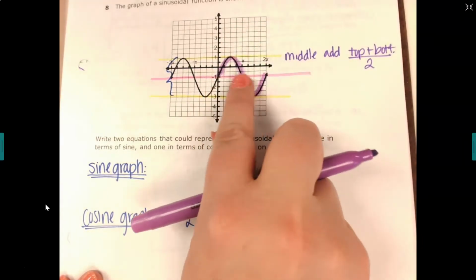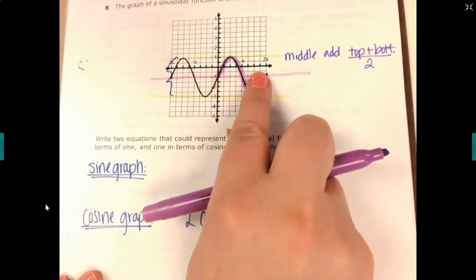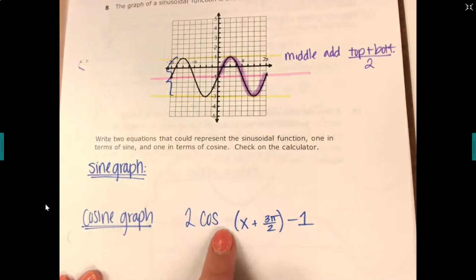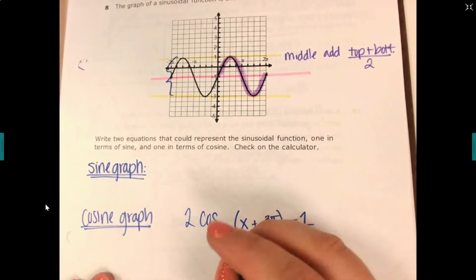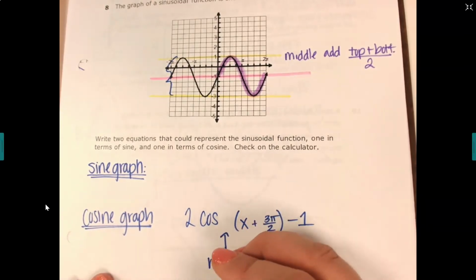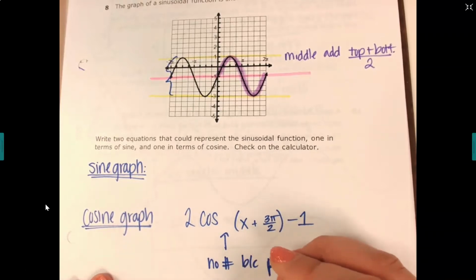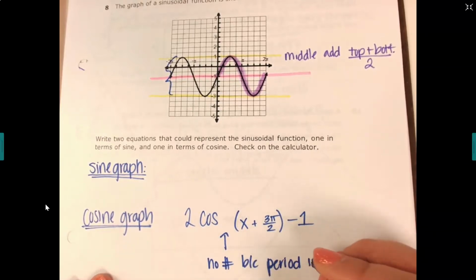How long on the x-axis? 2 pi. What's the regular period? 2 pi. They didn't change this then. That's why I didn't put anything there. So I'm going to put right here, no number because the period is still 2 pi.